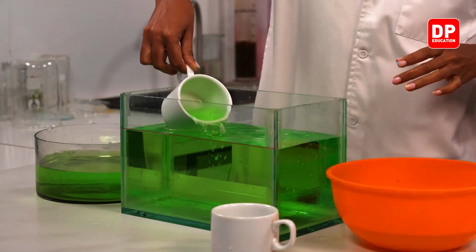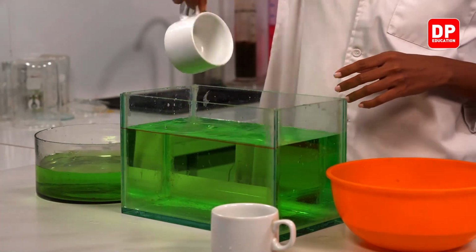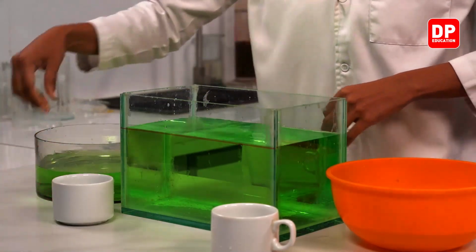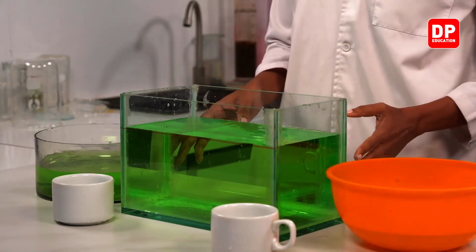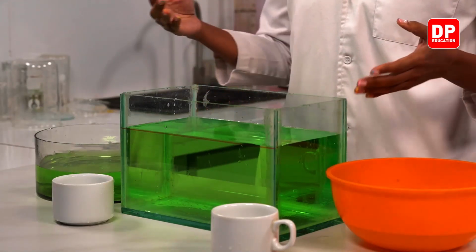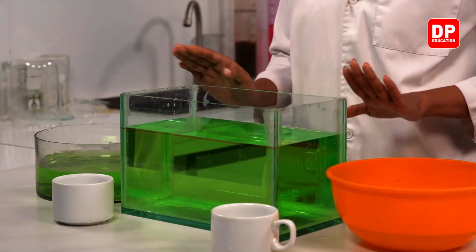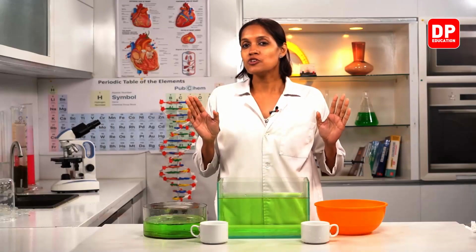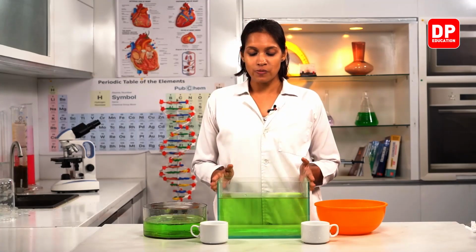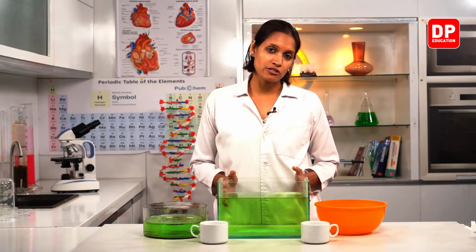And put it into the tank. Right, children? When I was doing this activity, did anything happen to the level of water? Nothing happened, children. So using this activity, we can explain the concept of renewable energy sources.